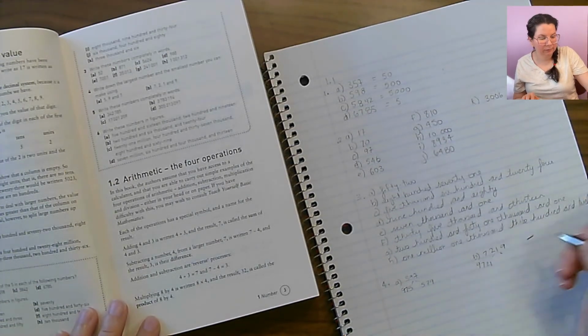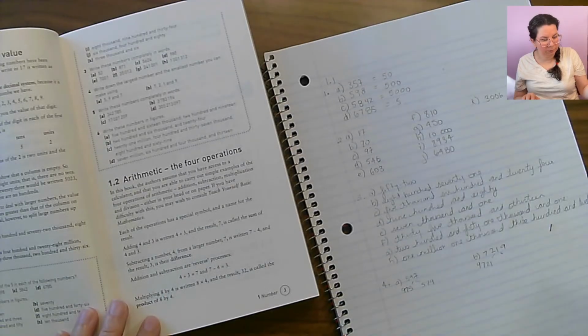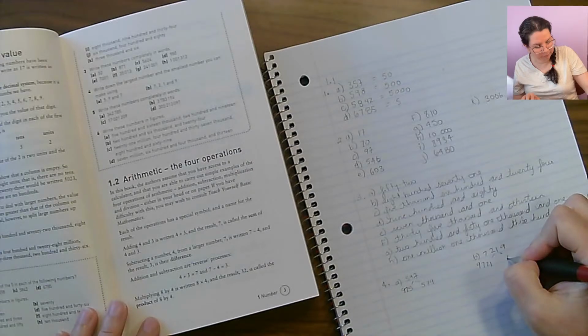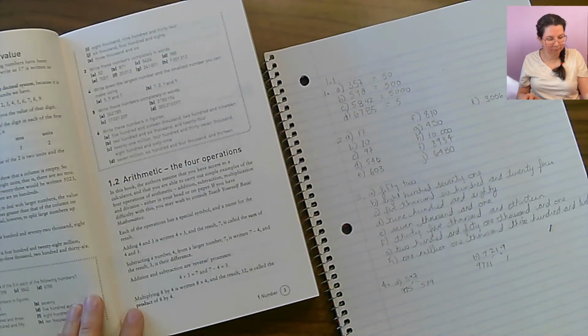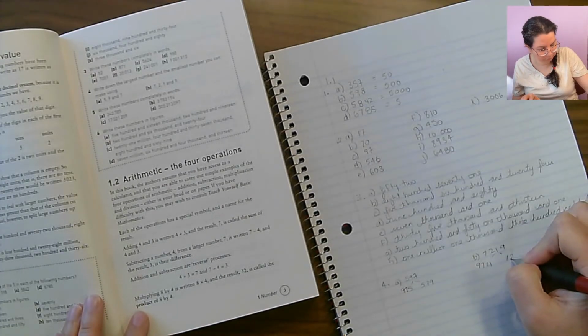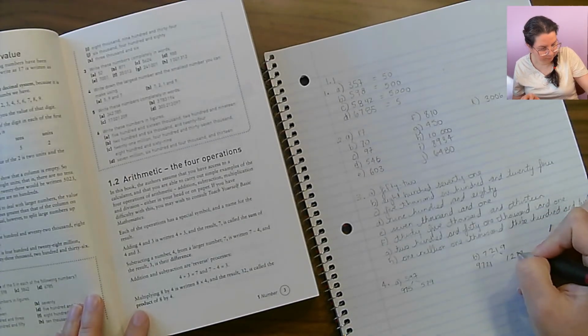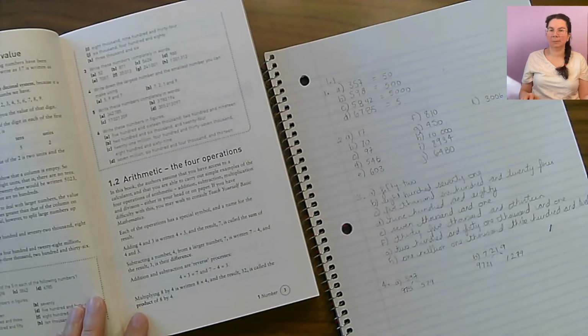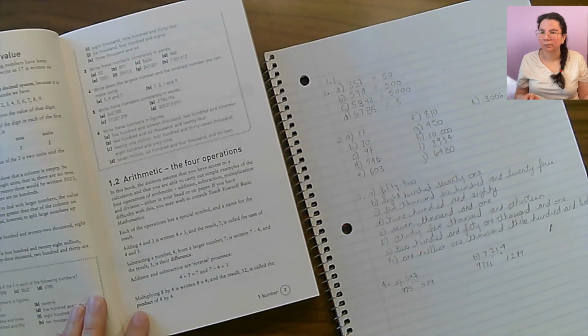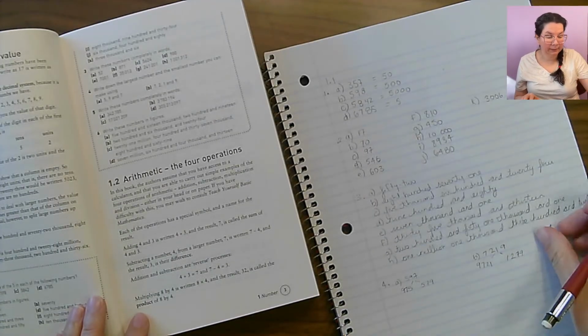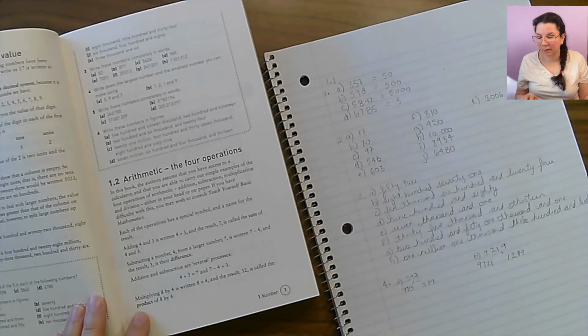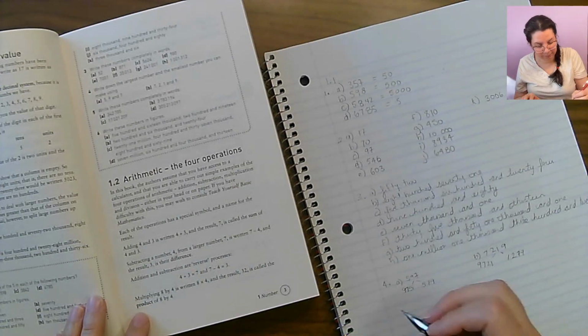And the smallest number would be, oh, my pencil keeps breaking, 1,279. That looks about right. I think. Luckily, the answers are in the back, so I can look that up after. So that's 4. Now 5.